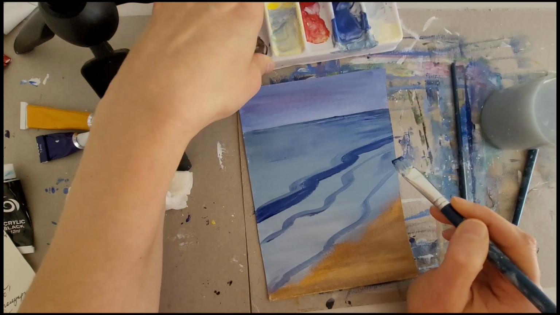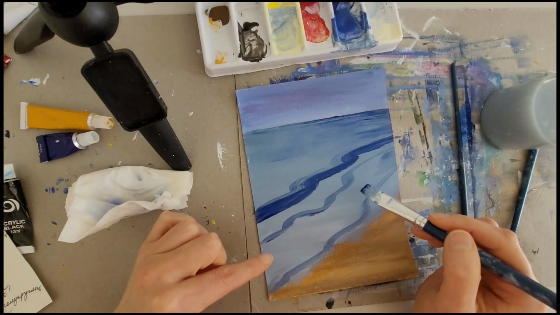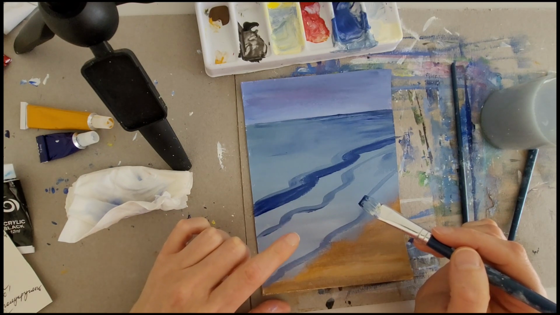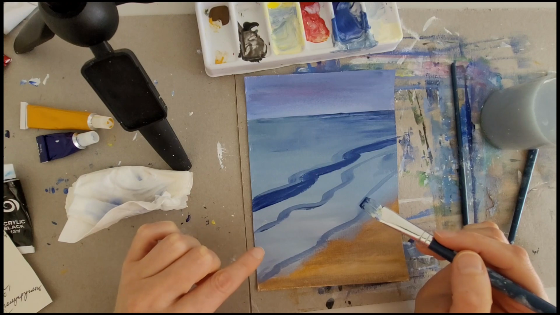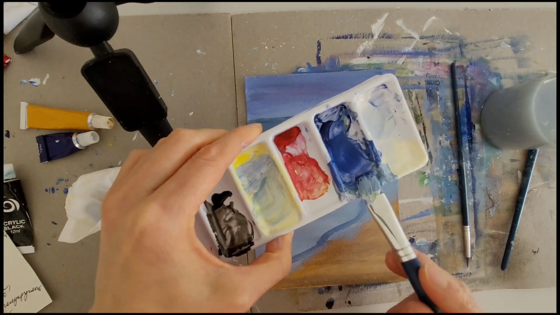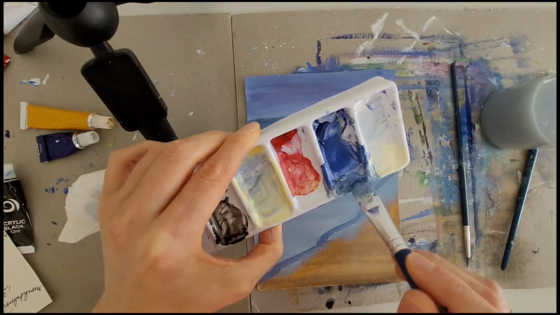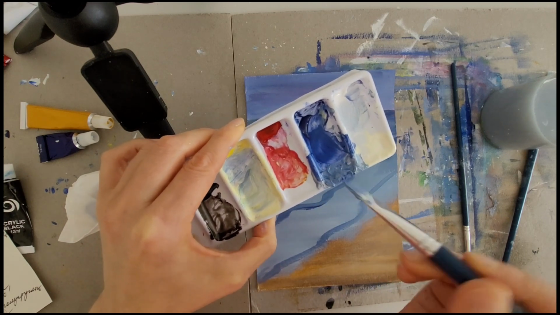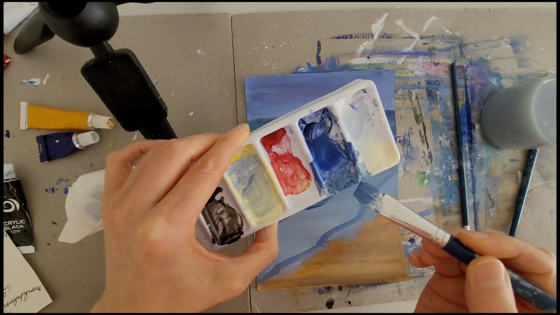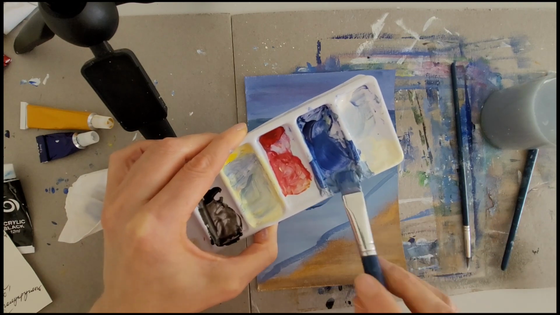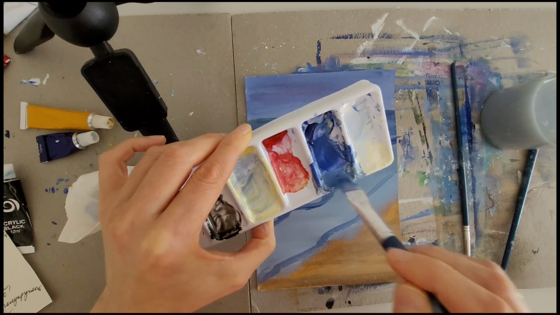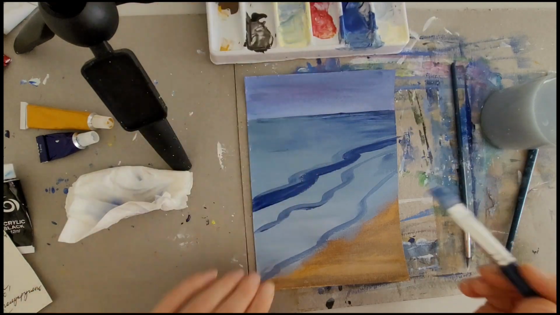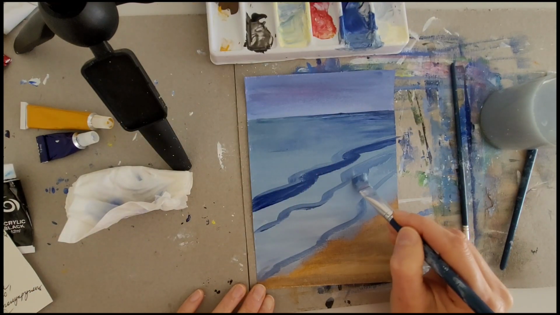So next wave is closer to us, and we can represent this with lighter variant of turquoise. So I grab this one. I don't wash my brush, I just mix the rest. So I had the rest of blue on my brush. I just mix it, getting turquoise, but a different kind of turquoise variant.